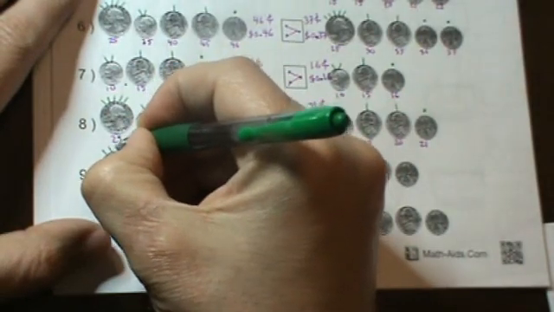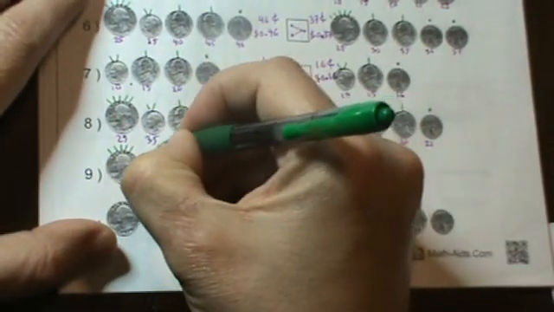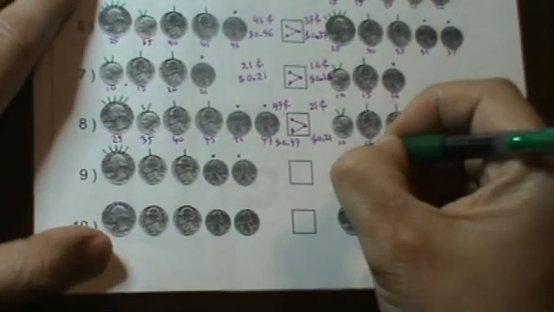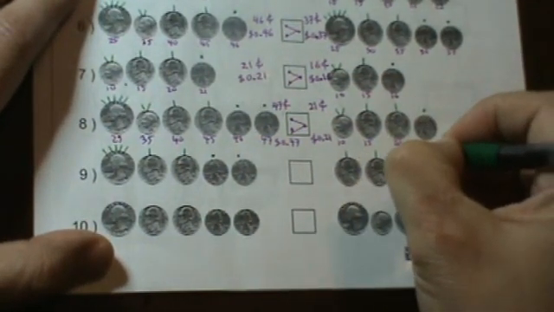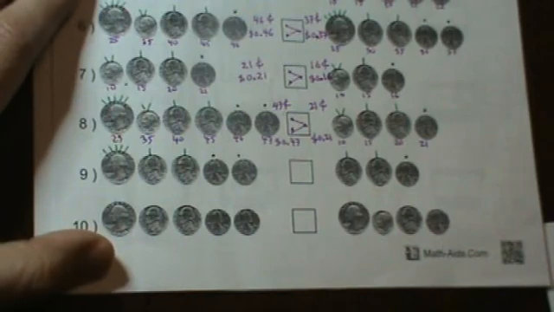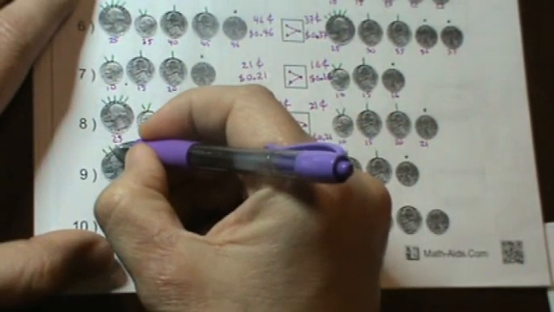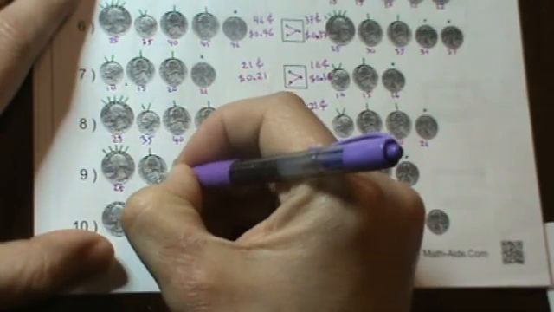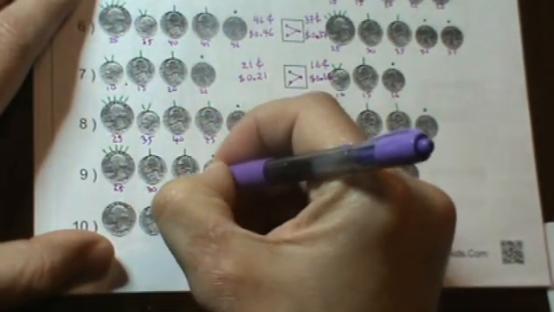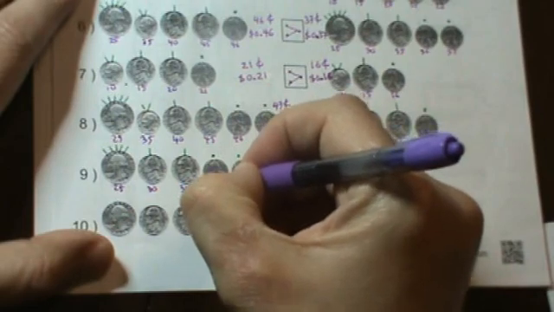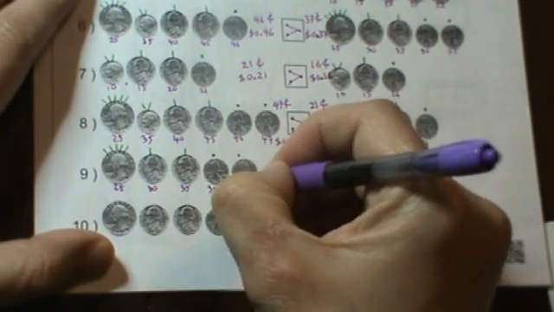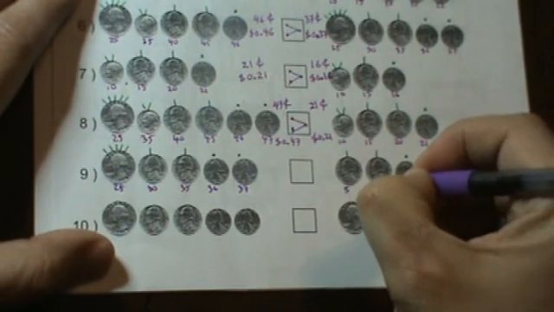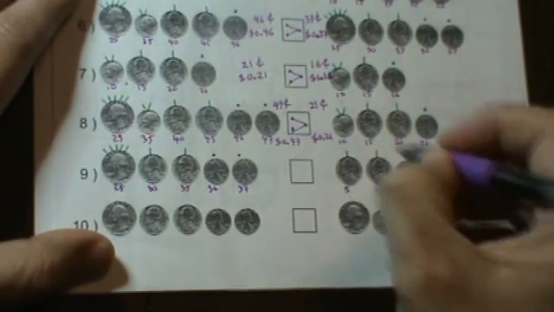This is 5, 10, 15, 20, 25. This is 5, 5, 1, and 1. The other side I have 5, 5, 1. So this is 5, 10, 15, 20, 25. And 5 is 30, and 5 is 35, and 1 is 36, and 1 is 37. In the other side I have 5, and 5 is 10, and 1 is 11.